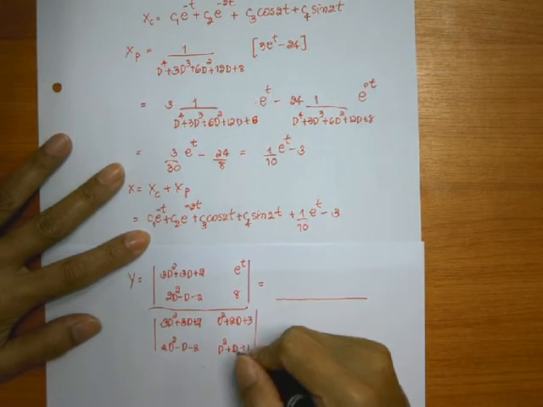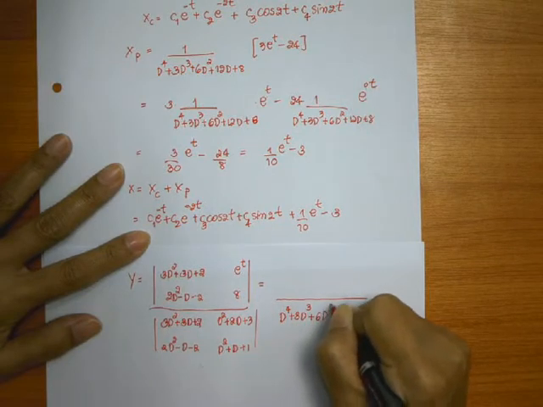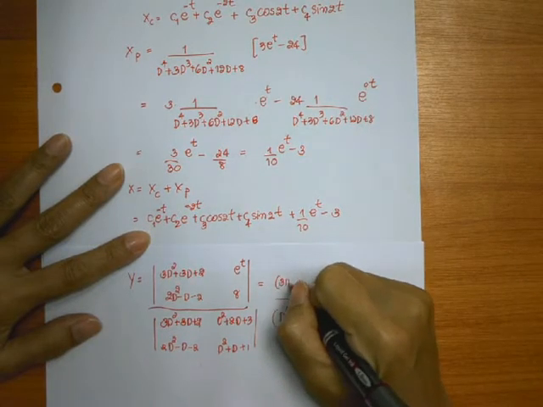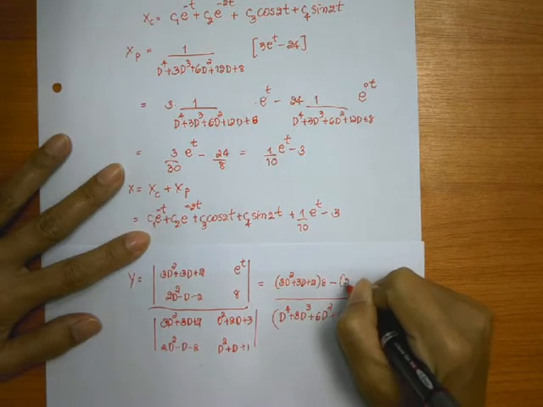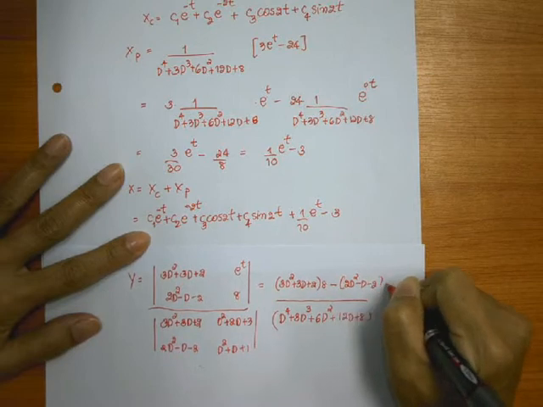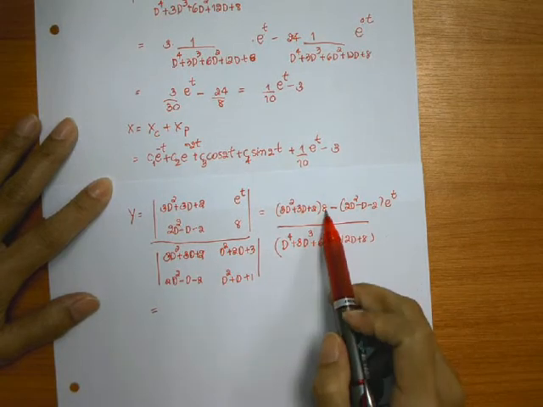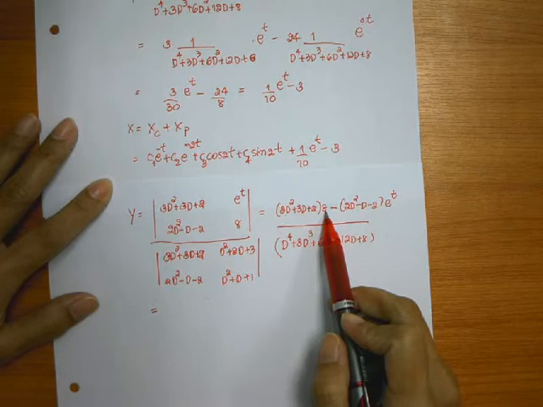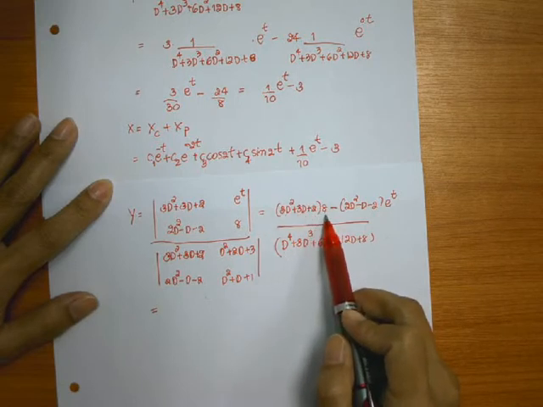So we would get D to the power 4 plus 3D to the power 3 plus 6D squared plus 12D plus 8. And on the top we got (3D squared plus 3D plus 2) times 8 minus (2D squared minus D minus 2) times exponential of t. Okay. On the top we do 8 in there. D squared of 8 is 0. D of 8 is 0. So the first term we have only one left, which is 16.